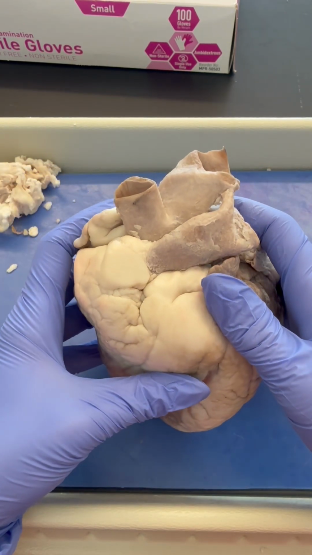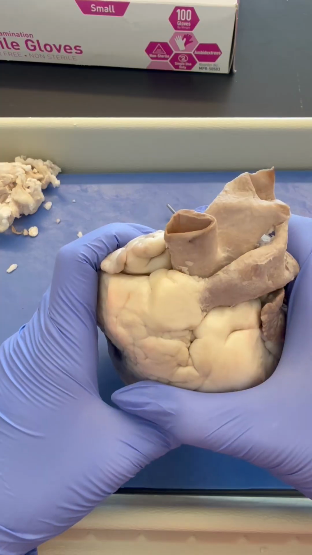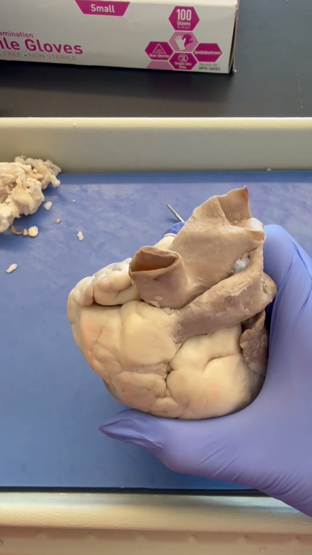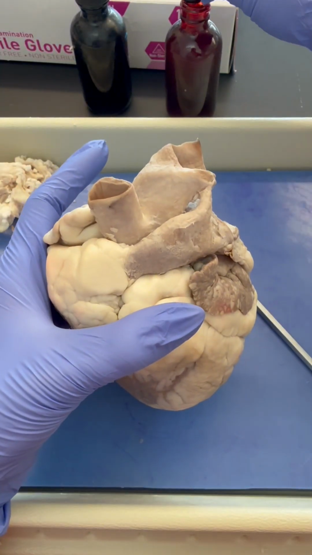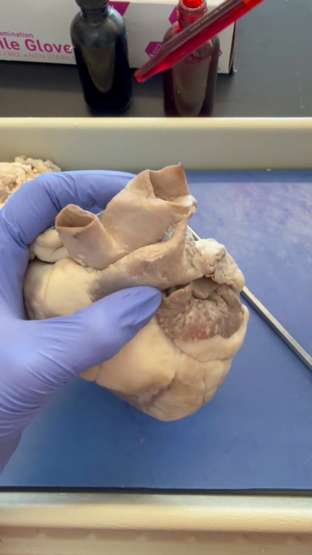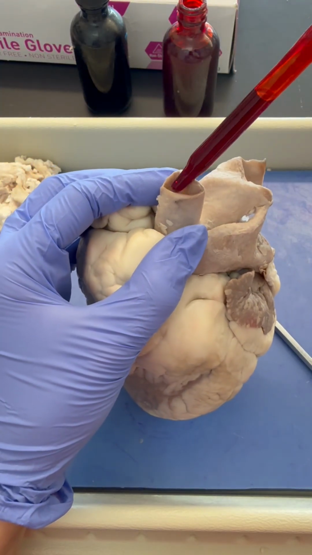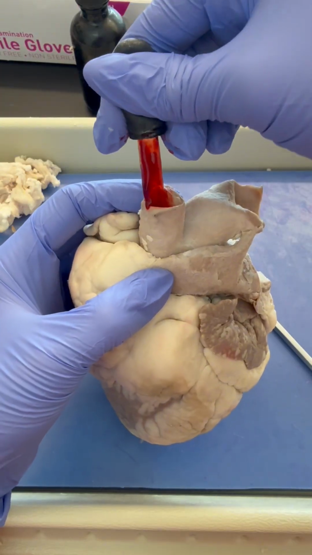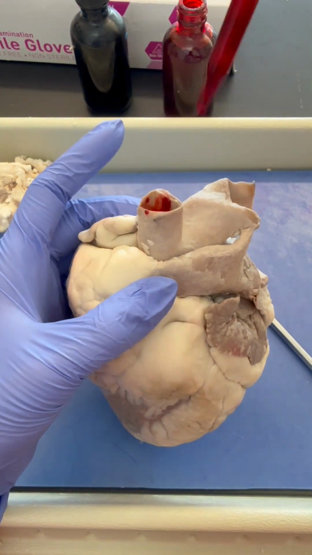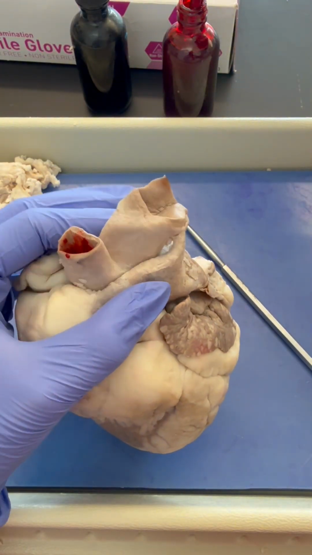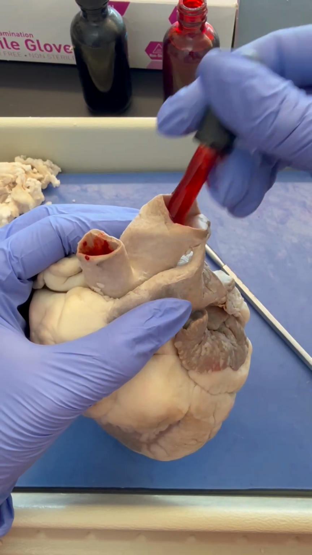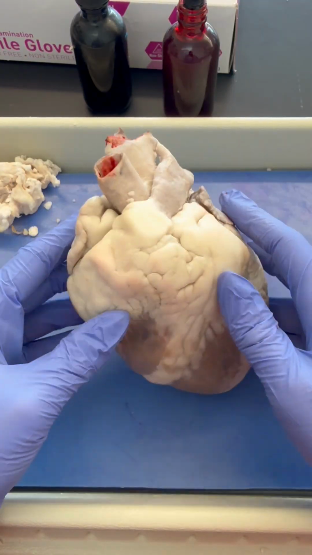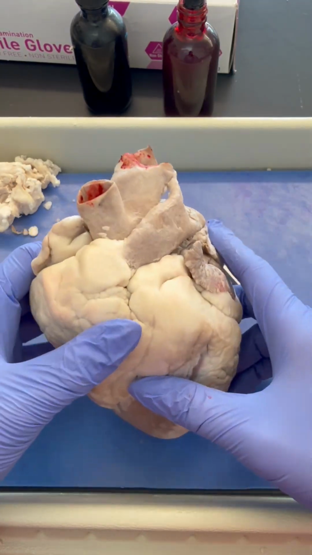If we feel confident enough in our prediction, we are going to take red food coloring. I'm going to use a dropper to put that food coloring into our oxygenated aortic blood vessel here. Then when we go ahead and open up our heart, we will be able to see if our prediction was correct. Now let's see if we can locate some other blood vessels.